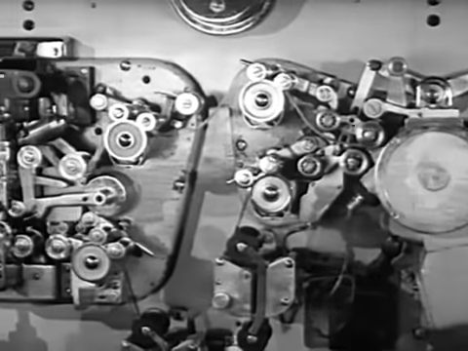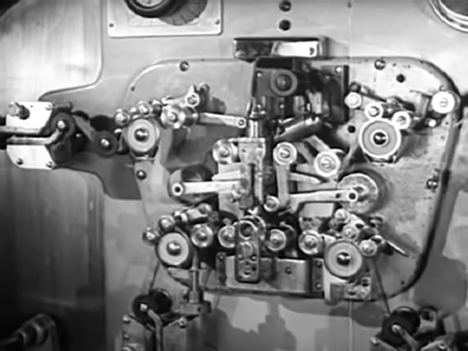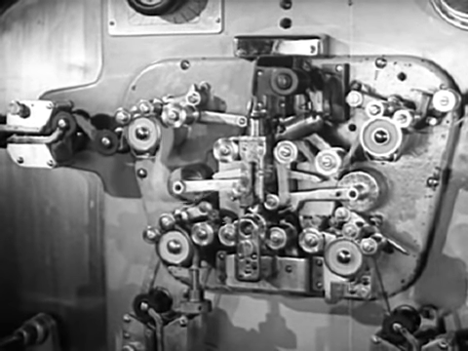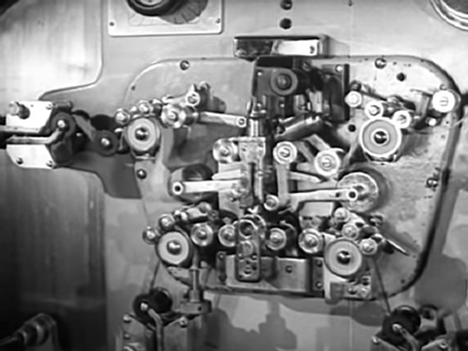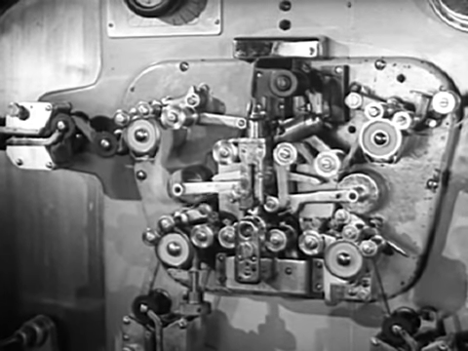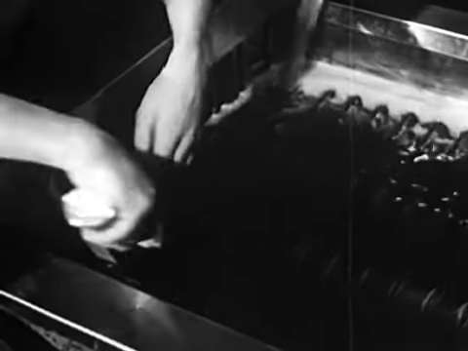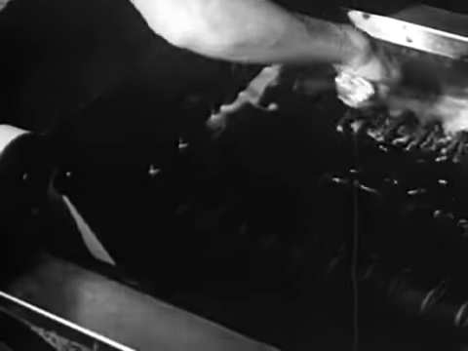Now the photographic record of the sound is printed. The films travel through these machines at a speed of 175 feet a minute. And immediately after printing, the exposed positive passes directly into the developer.